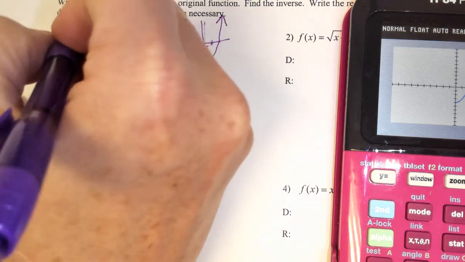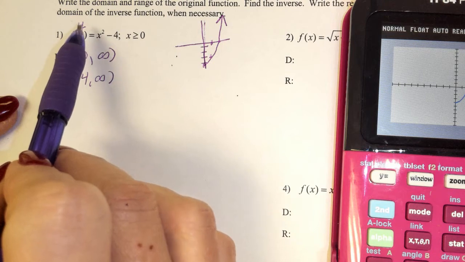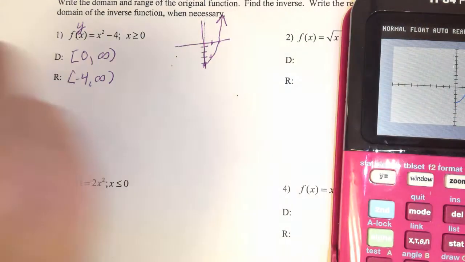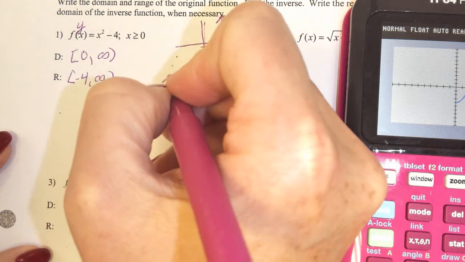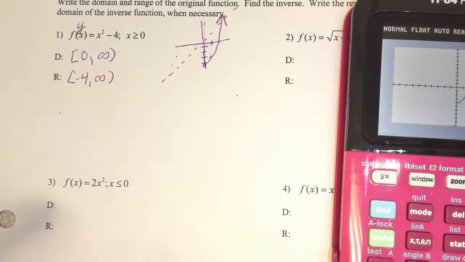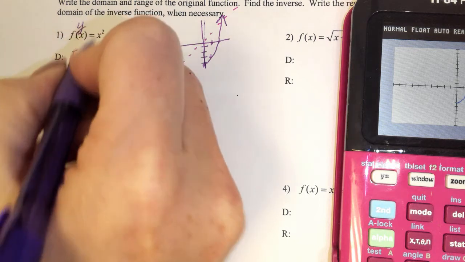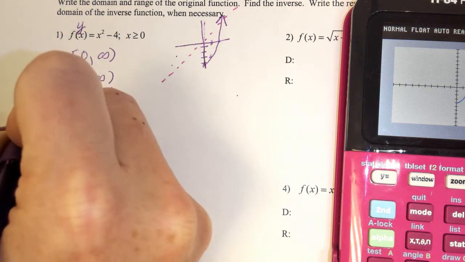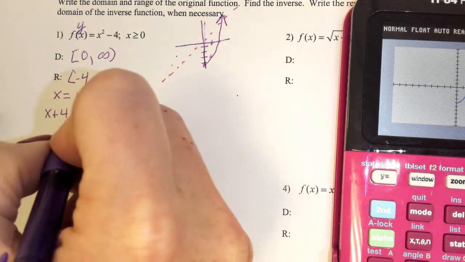We already wrote the domain and range, so now we're going to start finding the inverse. This f of x means y. The inverse of a function means that y becomes x and x becomes y. It makes the graph be a reflection over the line y equals x. So if I have this line here, y equals x, my inverse should be a reflection over that line. So here's my y, that becomes x. Here's my x, that becomes y. Solving for my new y now, I'm going to add 4.